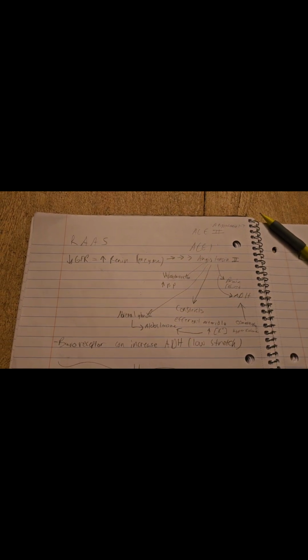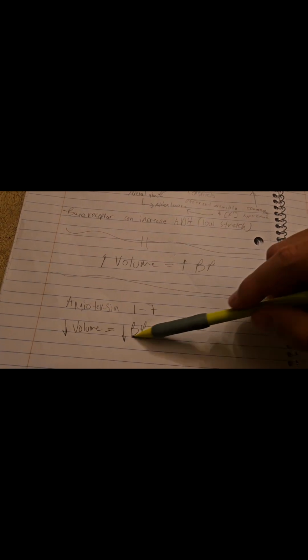Increased volume, increased blood pressure. Baroreceptors increase ADH as well due to low stretch. And this is how this system works. It's very important that we have it in place. There's another side to it called angiotensin 1-7, which decreases blood pressure. It's how this is regulated. So that's how it works in a nutshell.